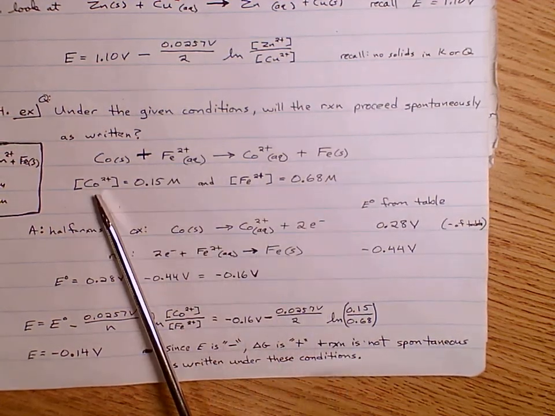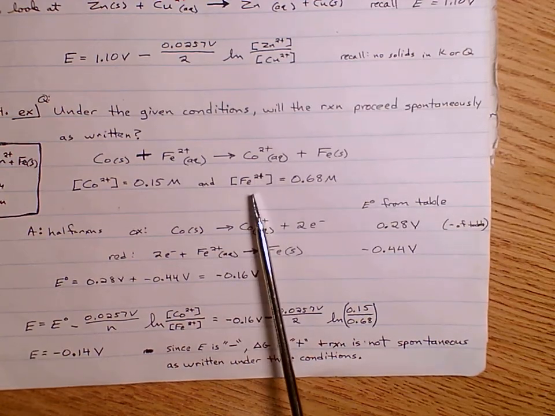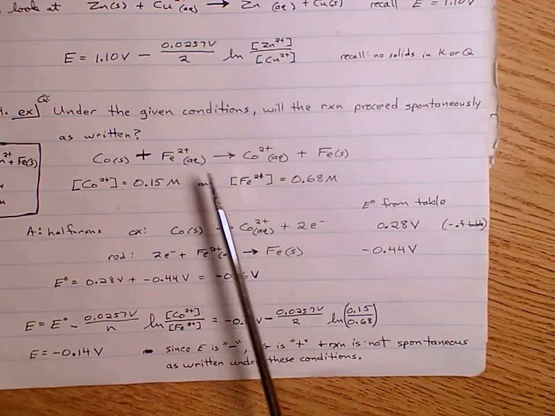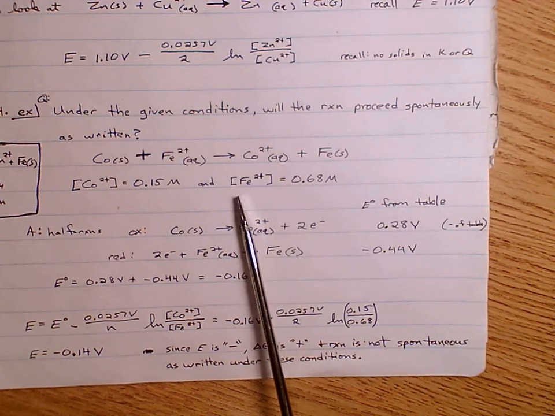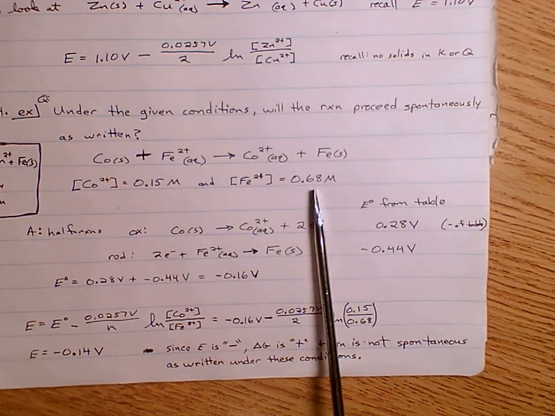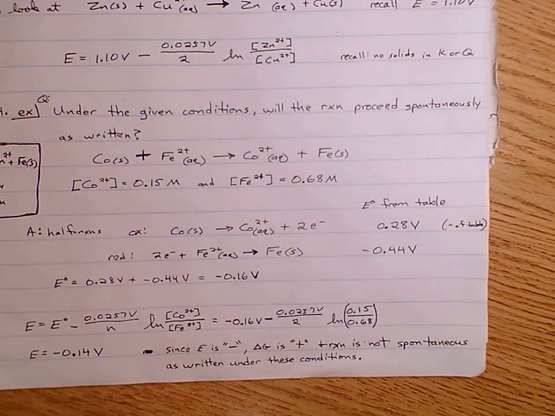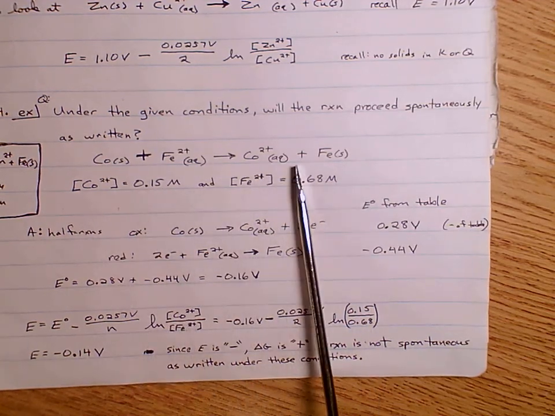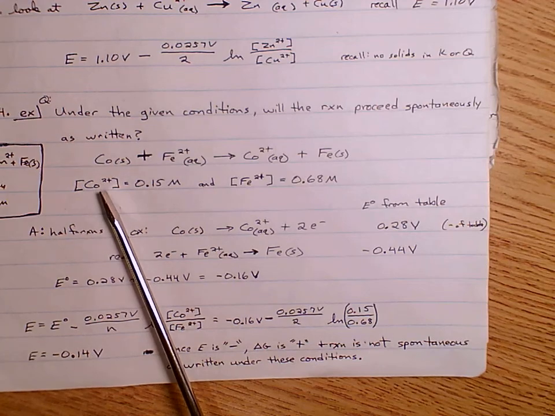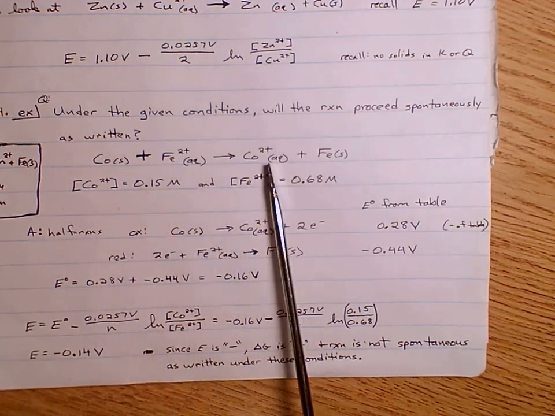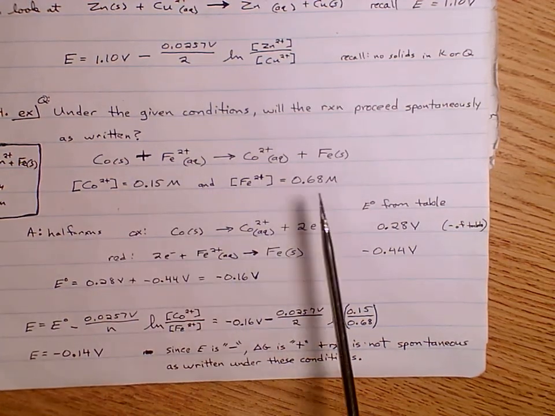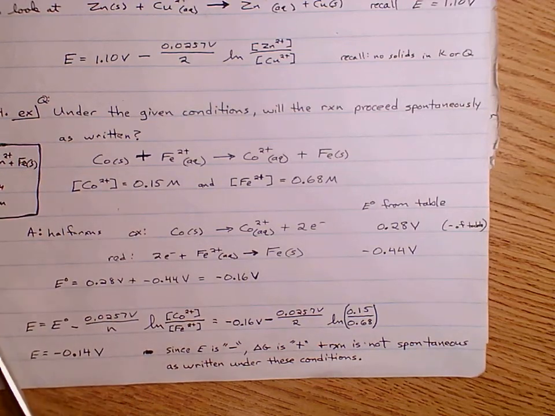Here's our concentration of cobalt 2 plus, the product, and our concentration of iron 2 plus, the reactant. Note starting out, we're going to have more reactant iron than we have product cobalt. So right away in this situation, this reaction lies to the left. We have more reactant than product.